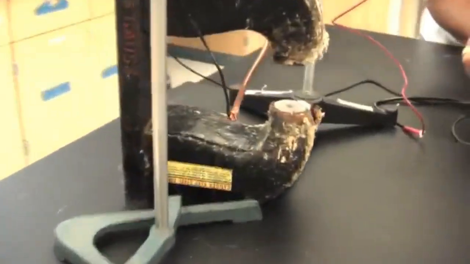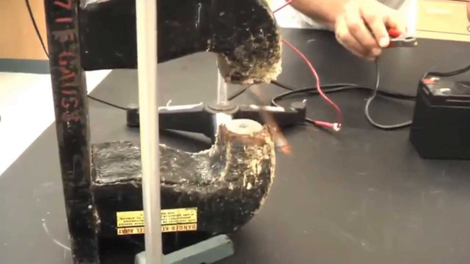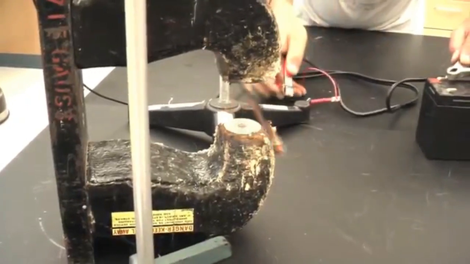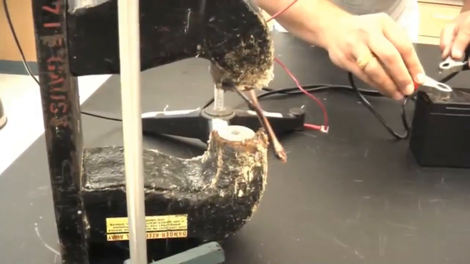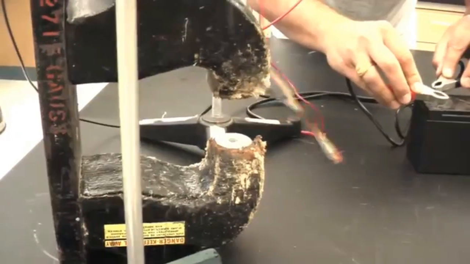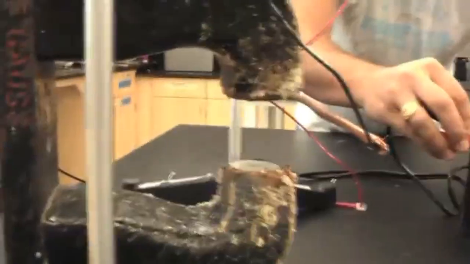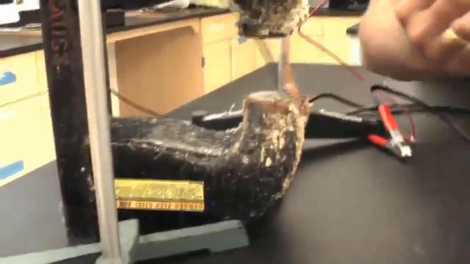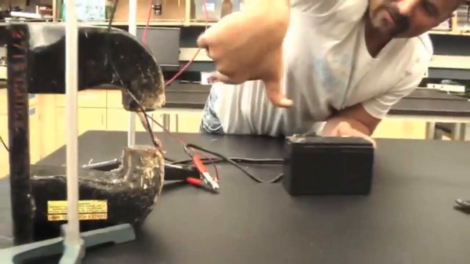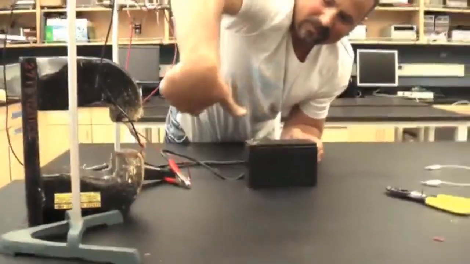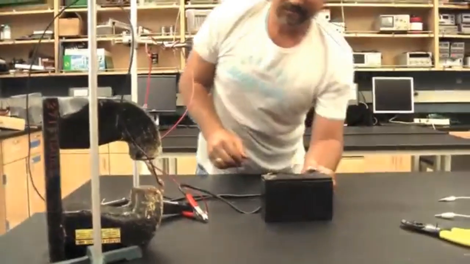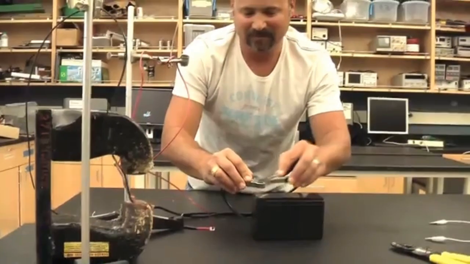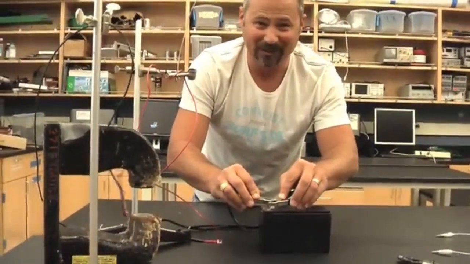Now, if I reverse the direction of the current, we expect an outward force. Get this guy out of the way. And there you see it, floating there. Because now that I've reversed the direction, the current is flowing this way, magnetic field is pointing up, we expect an outward force. And that's what you see. Right-hand rule, simplified.